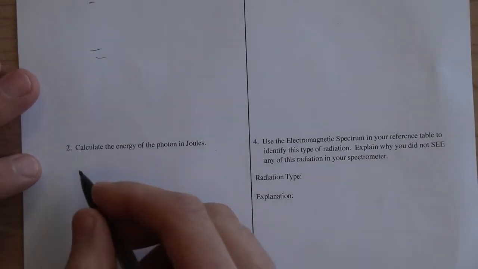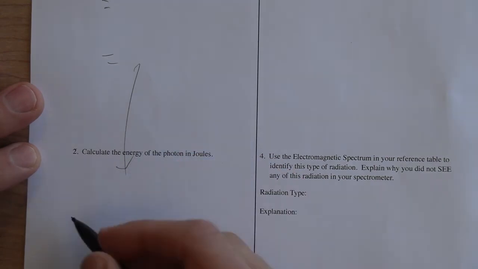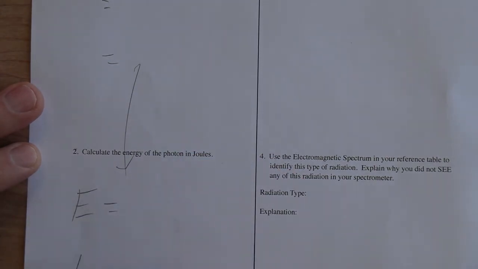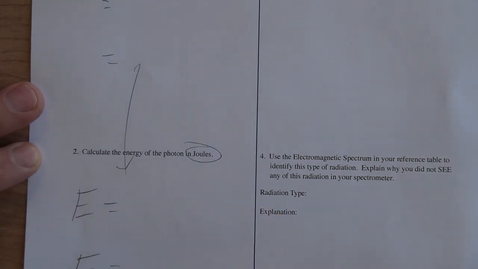Now, you're going to have to convert this to joules. So we've done this a couple times already in the lab. You're going to take this number, and you're going to make a conversion. You only need 2 steps here, and now you'll get your photon energy in joules. So go ahead and make that calculation now.